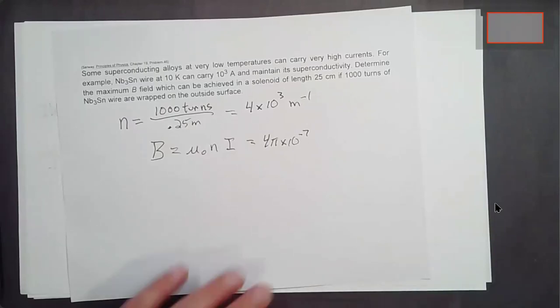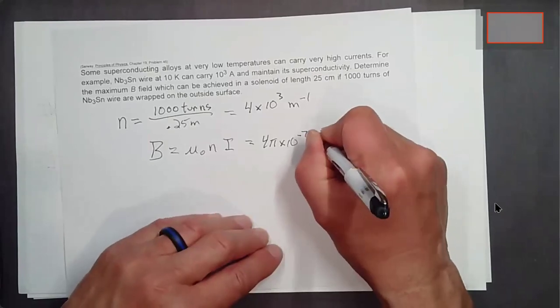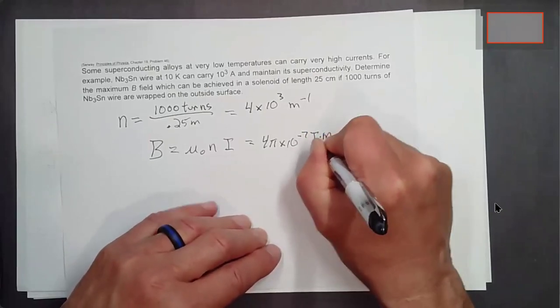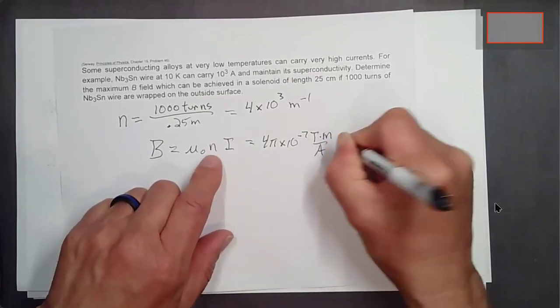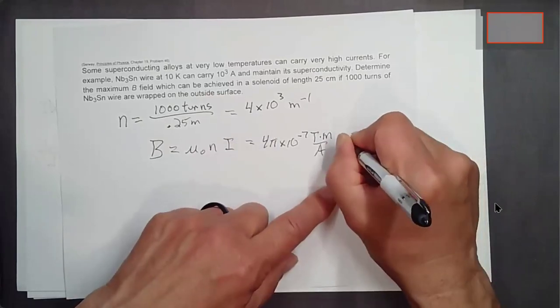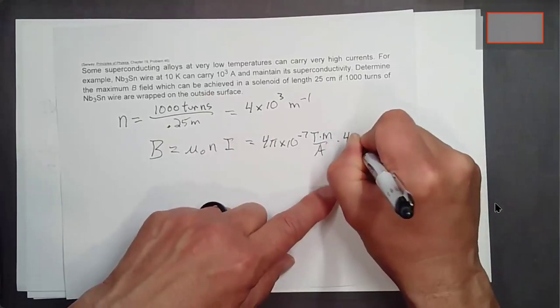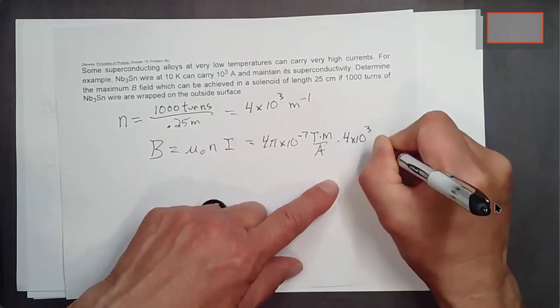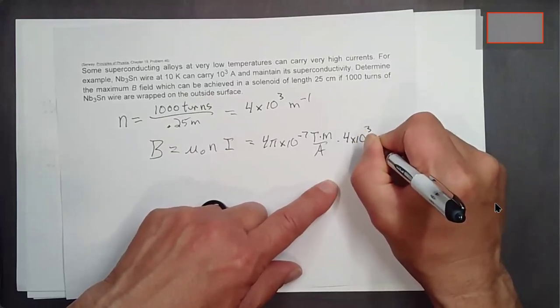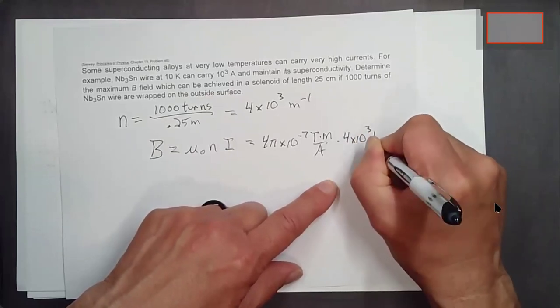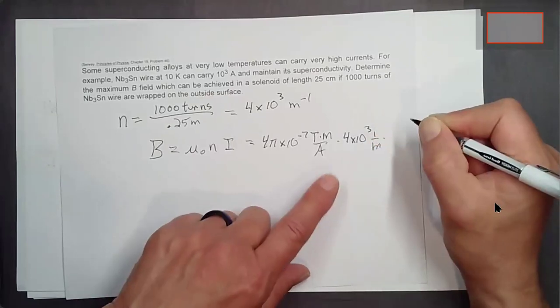Tesla meters per amp. Okay. Times 4 times 10 to the third, and if I write that as 1 over meters, that may help.